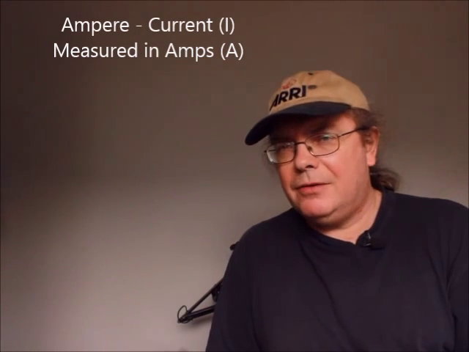It's a rate of flow, a number of electrons passing a point in 1 second. 1.24 times 10 to the 18 electrons flowing past a point in 1 second is 1 amp. 2 coulombs per second is 2 amps. 3 coulombs per second, you get the idea. That is the amount of electricity. It's quite critical because it's literally the difference between life and death.